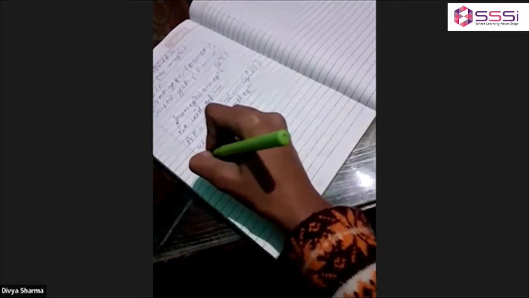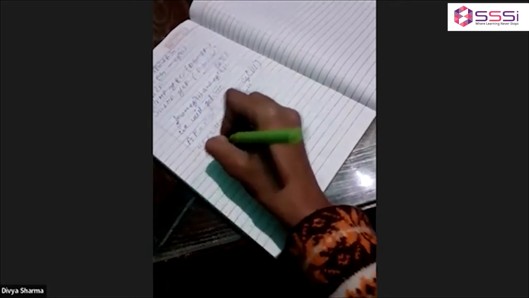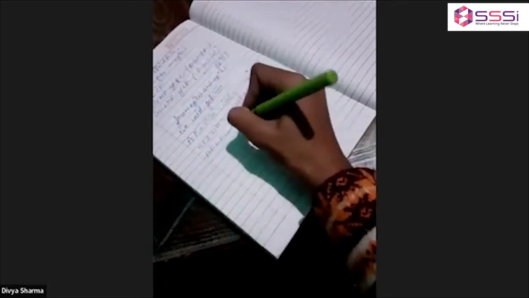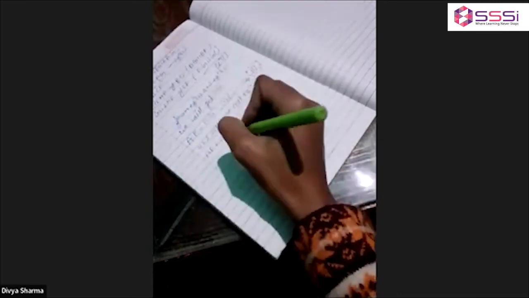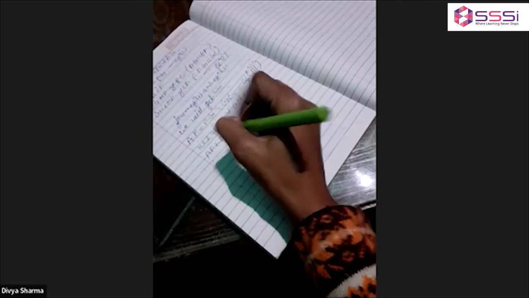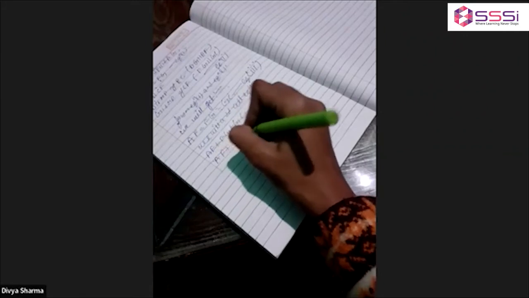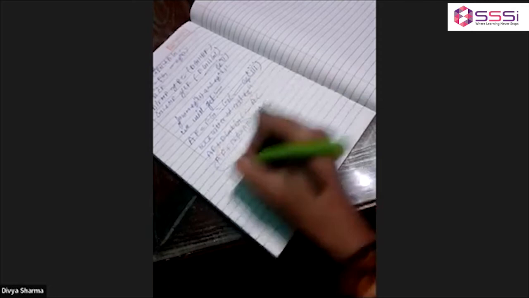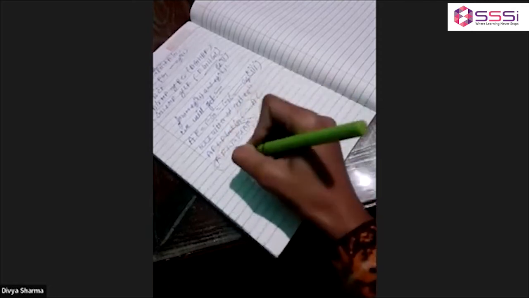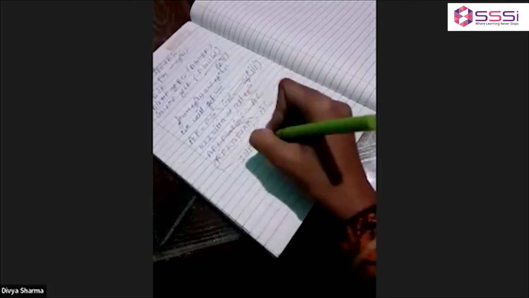Now we write equation 1: AF plus FG plus GC is equal to AC. Yes, ma'am. So we take AF common three times, and that equals AC. We add these three sides: 3AF is equal to AC.